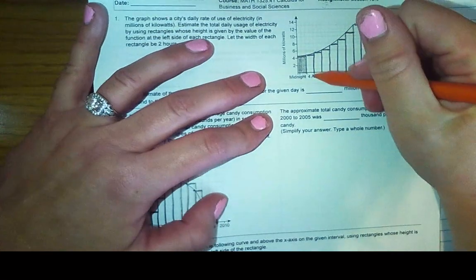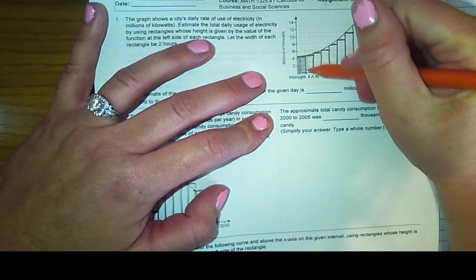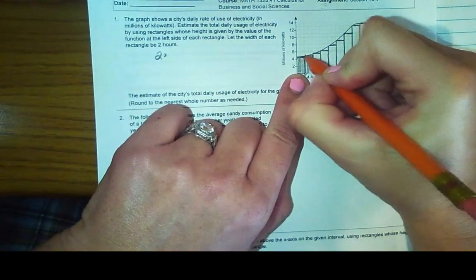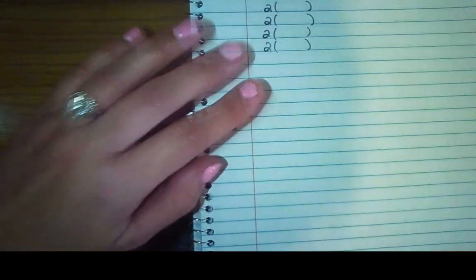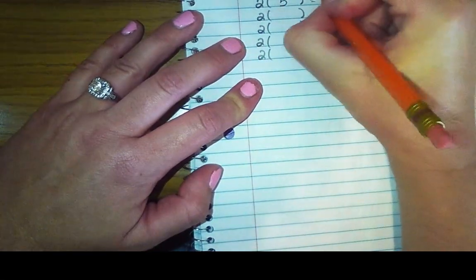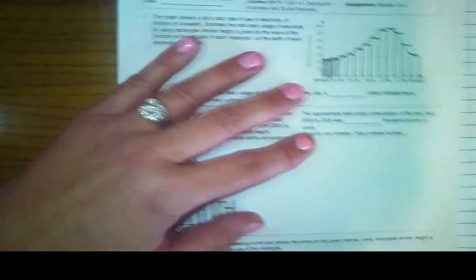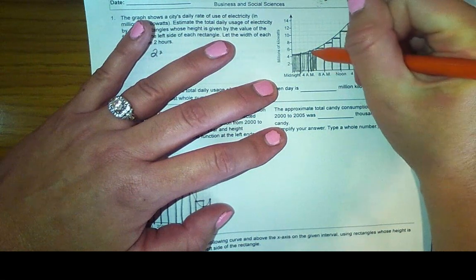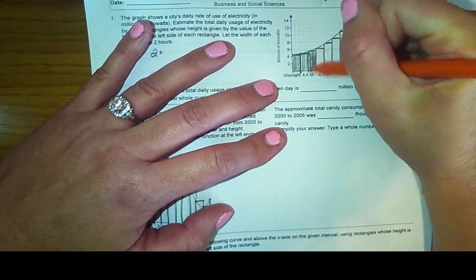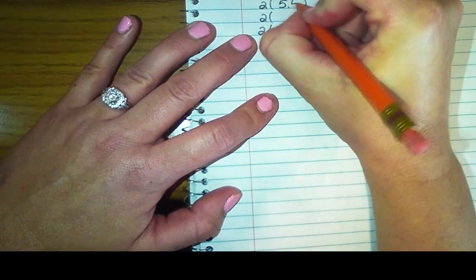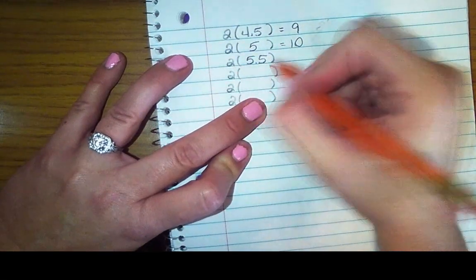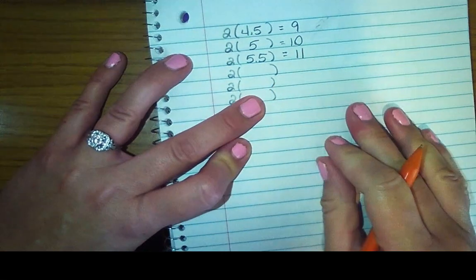So what is the height of rectangle 2? Remember, you want the left side of the rectangle. Where does it hit the graph? It looks like it's right at about 5. So that's going to be 10. Okay, what about rectangle number 3? Here's rectangle number 3, and on the left side of rectangle 3 it looks like it's hitting at about 5.5. So we'll just say 5.5. And remember, you're estimating, so there's going to be some leeway here. So that's an area of about 11.